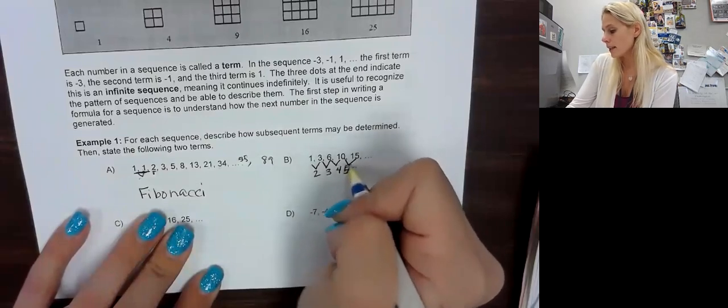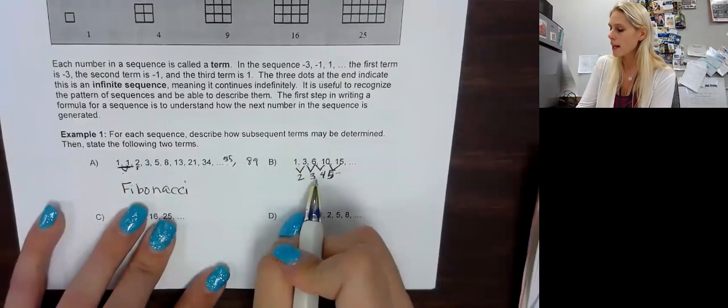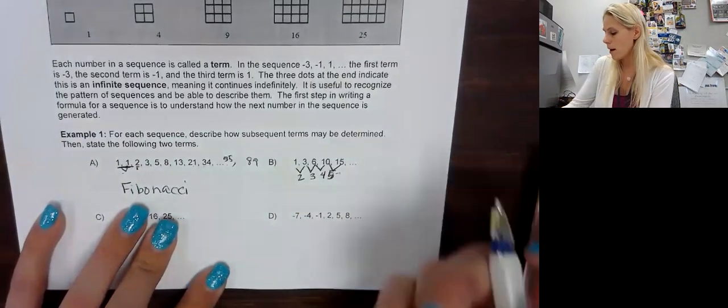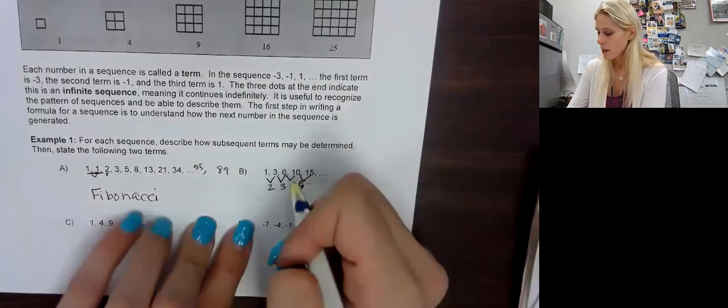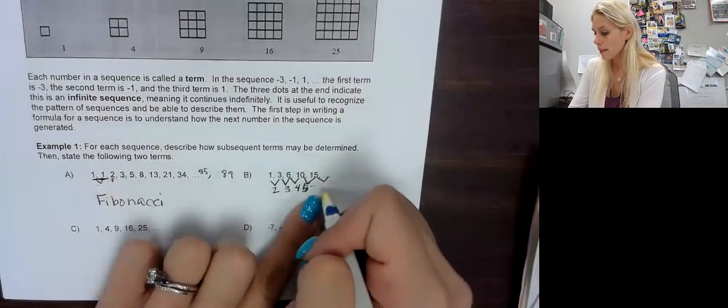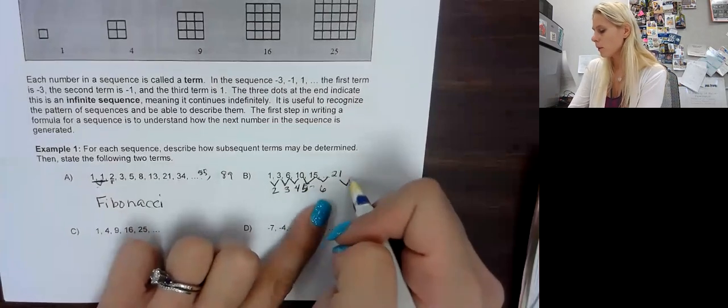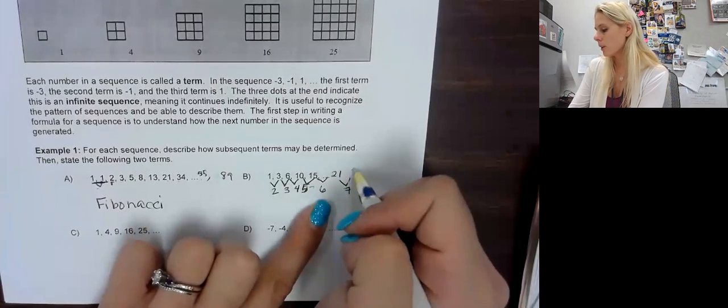And I do see that there's a pattern. I'm adding 1 more to each term as we go up. So the next one we're going to add 6 and we get 21. Next one we'll add 7 and we'll get 28.